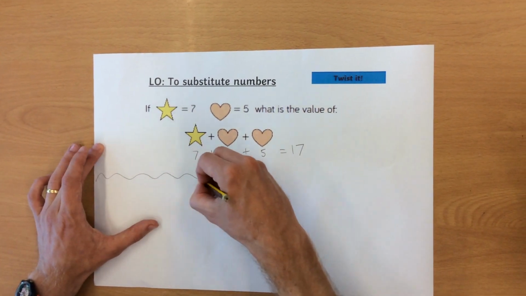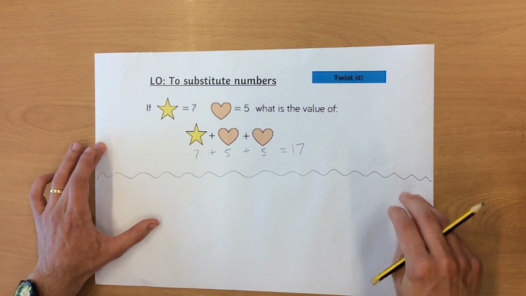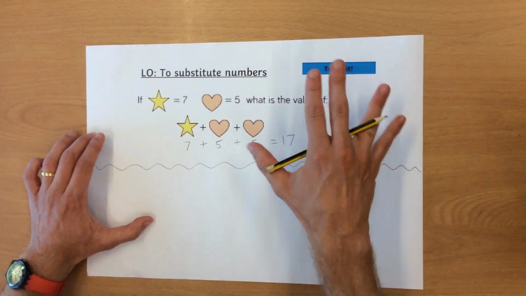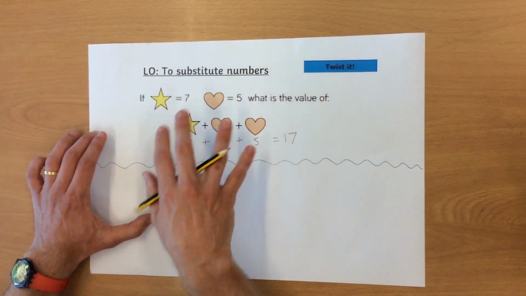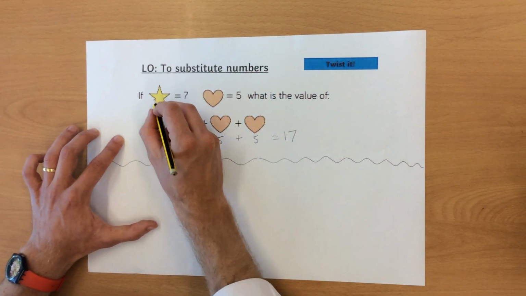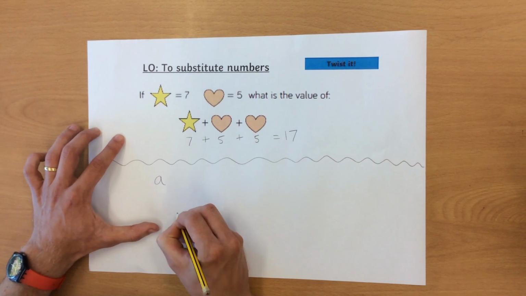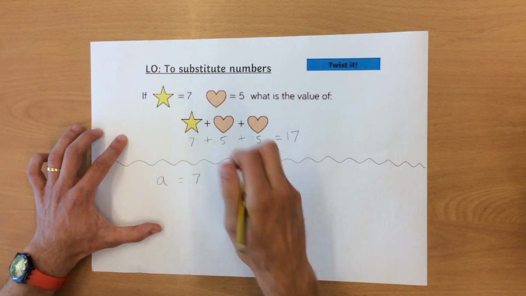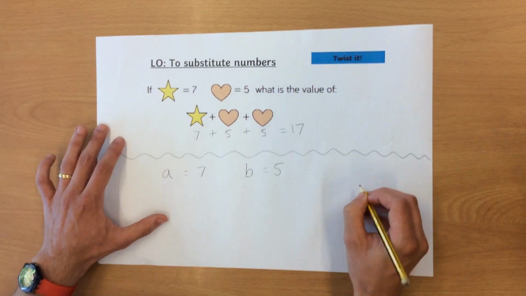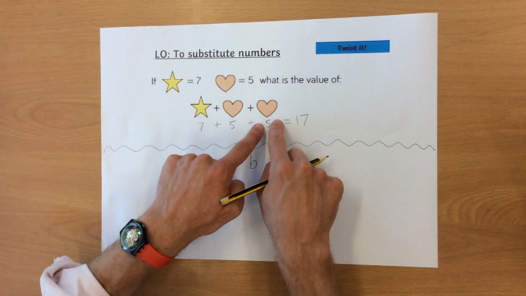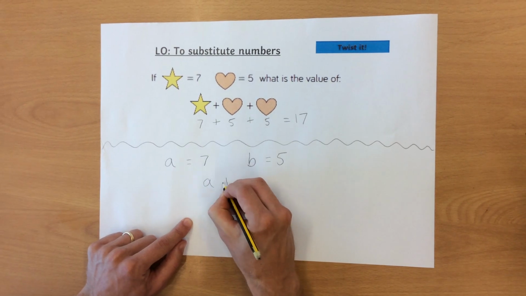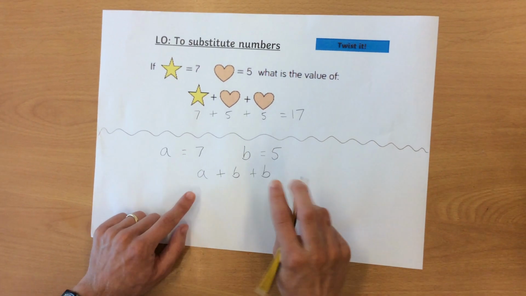But I was going to show something that might blow your minds. I don't know, it blew my mind when I first saw this. We've used symbols, but what if I said, you know what, guys, we're not going to use these images. Actually, we're going to use letters because it's algebra. What if I said instead of a star, I'm going to use the letter A. Well, I'll keep the value the same. And instead of a heart, I'm going to use the letter B. And that's going to stay the same value, which is 5. So instead of star plus heart plus heart, it would be A plus B plus B.